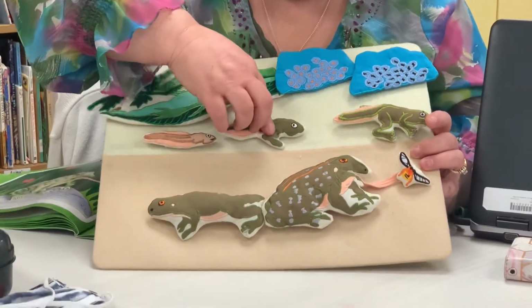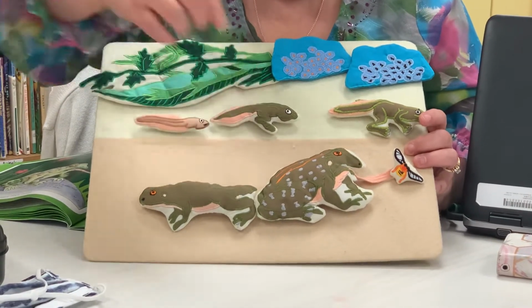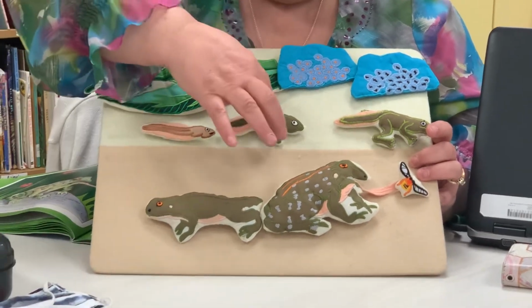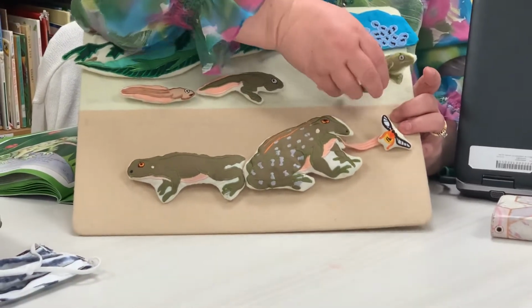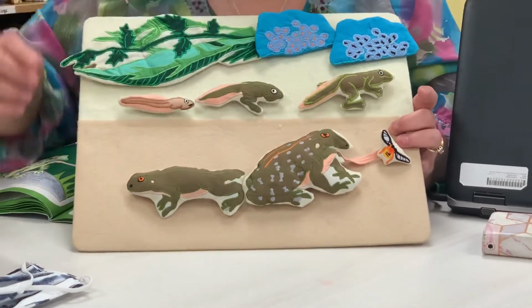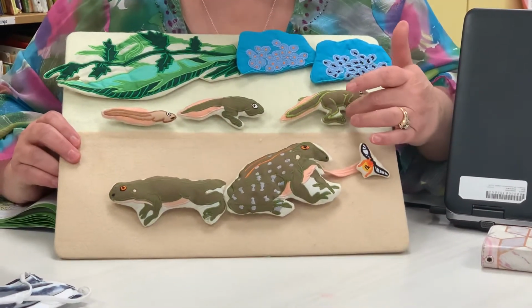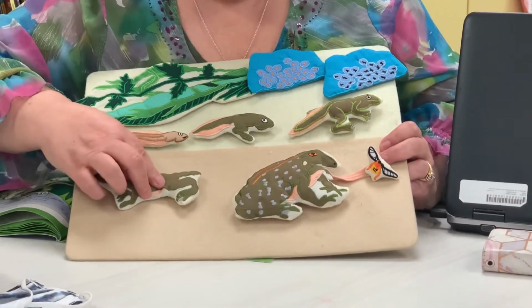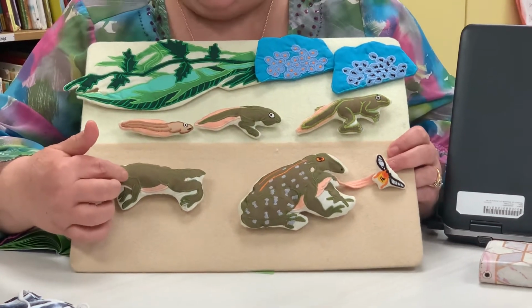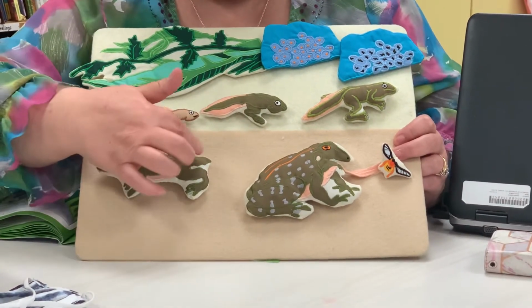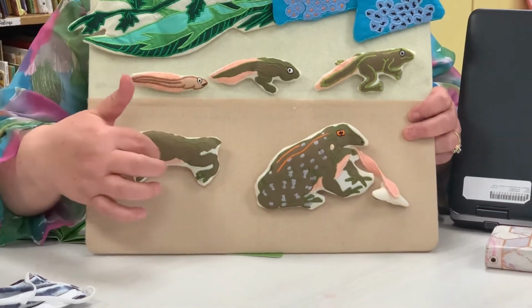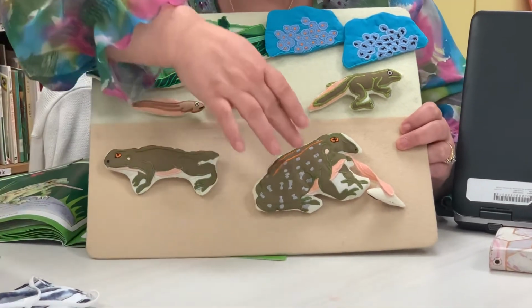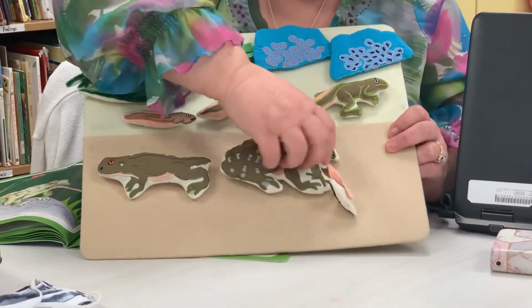Then look at what comes next. The tadpole with the long tail and the back legs. No front arms yet. No front legs. Then we have the tadpole, long tail still, back legs and front legs, right? Then look, we have the frog, front legs, back legs, but what happened to his tail? His tail is disappearing. It's getting shorter. And then what do we have? Yep, we have the full-grown frog. Here he is, right here.